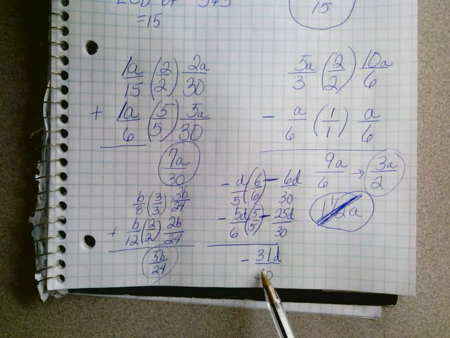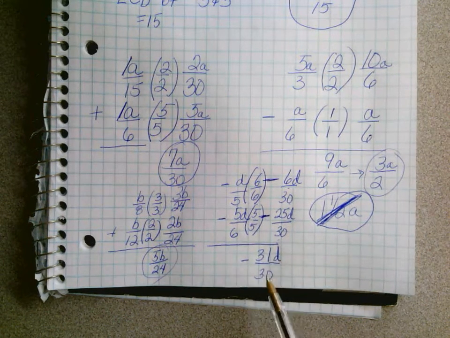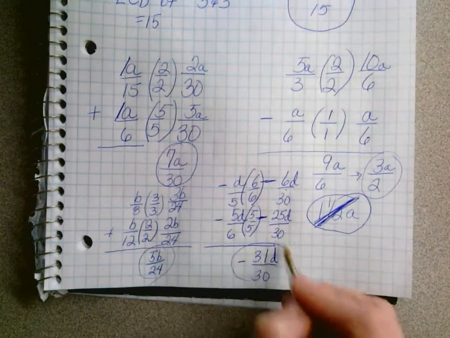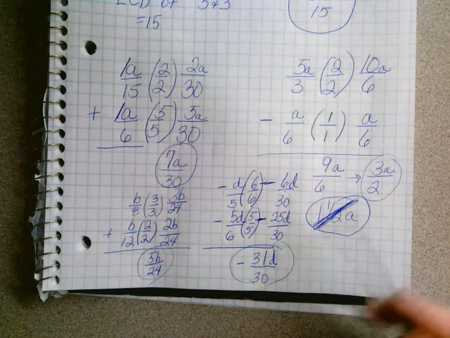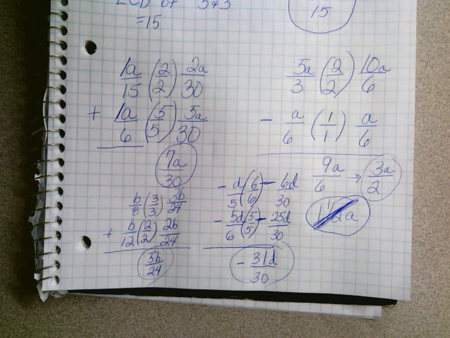Do not change this to negative 1 1/30. Don't do that. Since it has a variable within the numerator or denominator, you can simplify if possible, which with this one you can't, but do not convert it to a mixed number. Okay? Not too bad, is it, folks? Not too bad. So you have a whopping 8 problems to do.